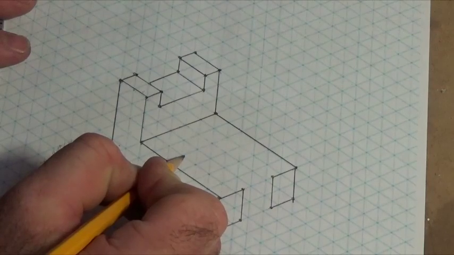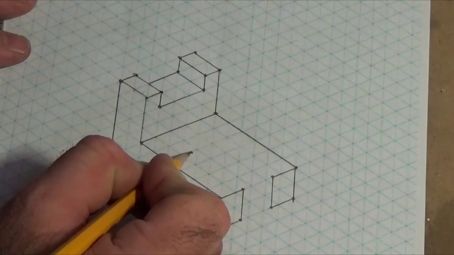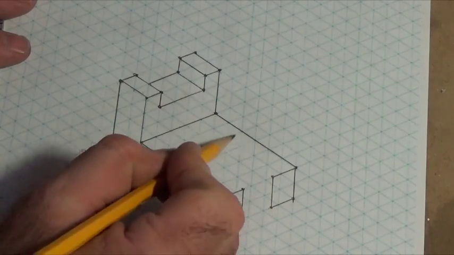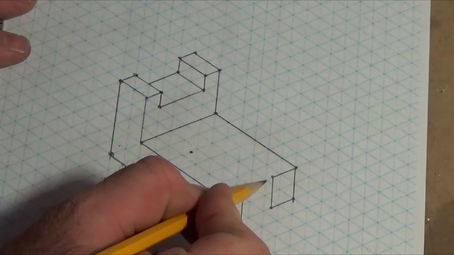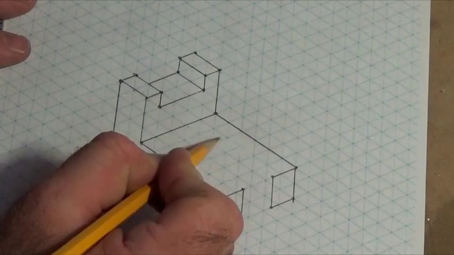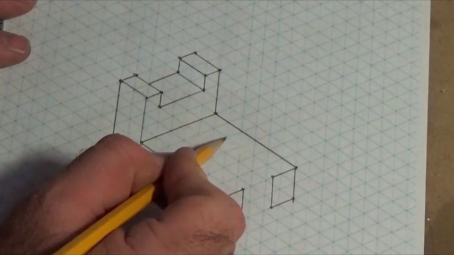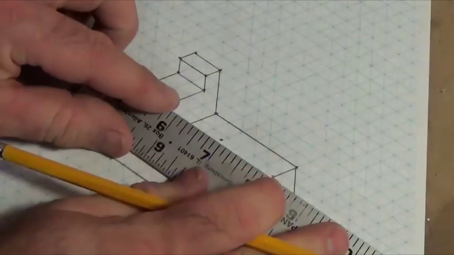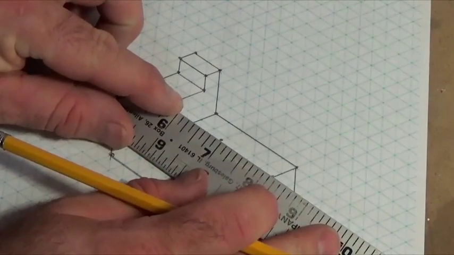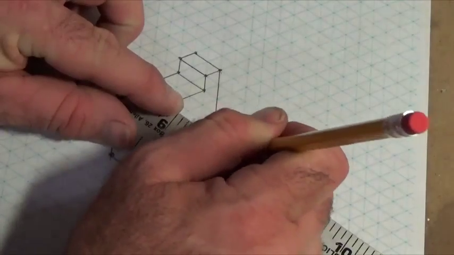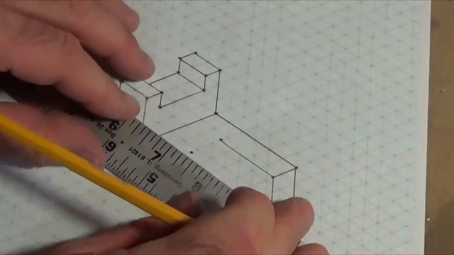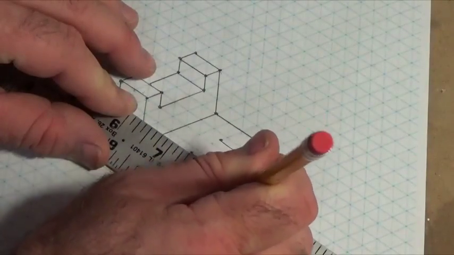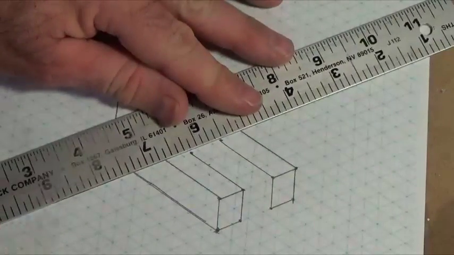Now this was at the halfway point though, and straight back. So you got to go to the halfway point from this side, 1.5. Same thing on this edge. We go back 1, 2, 3, 4. Right, but it's 1.5 on that edge. So there, put that point there. Connect our points. Like so.